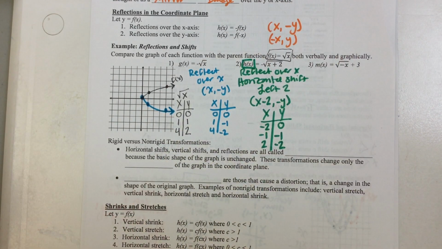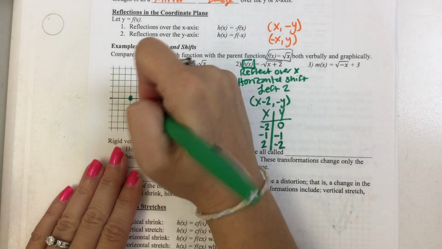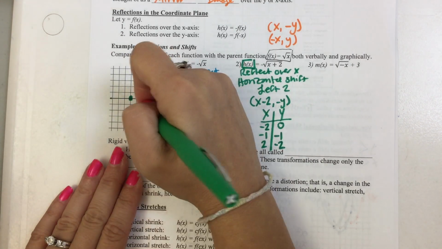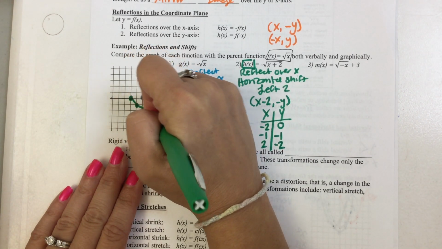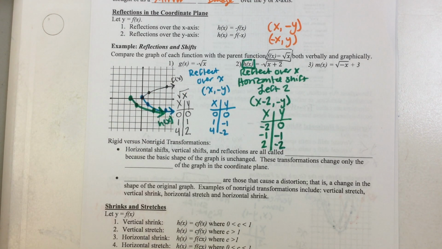Graph it, and we need to label it h of x. So I go to the left 2, stay at 0. Left 1 is down 1. Right 2 is down 2. That is my h of x. Last one, and then we're going to go ahead and go to our last type of transformation.